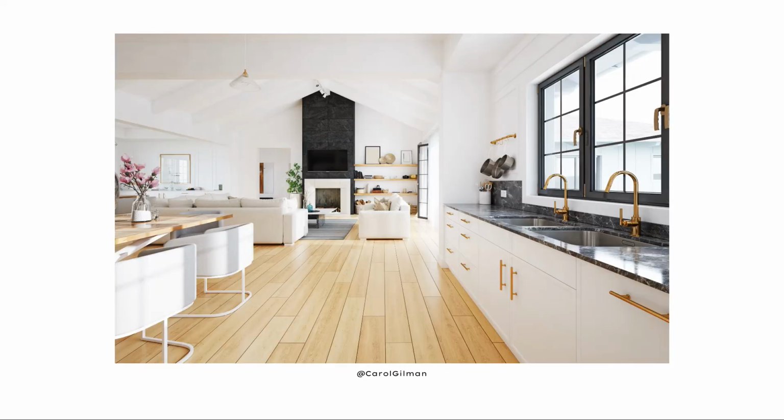If you're using the same flooring, the same thing is happening. You're using that same flooring with that same color stain, color tone throughout those areas. All of that helps to connect everything.